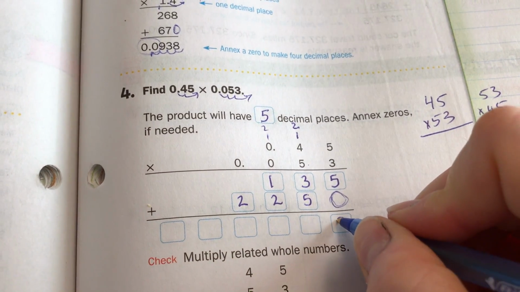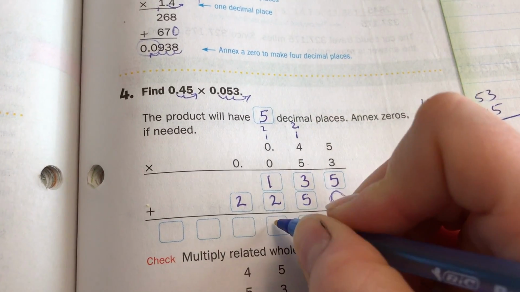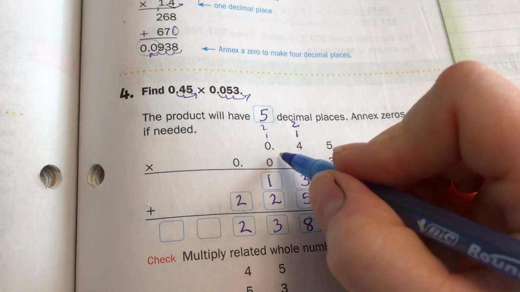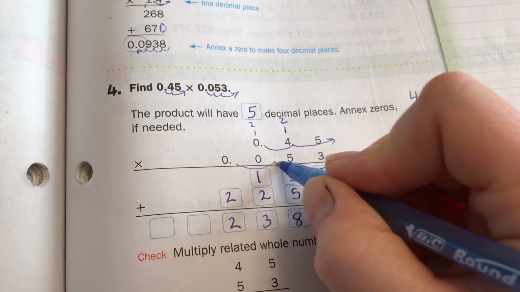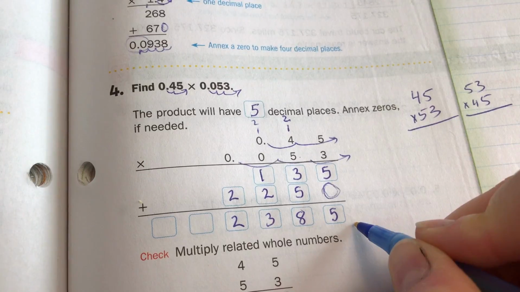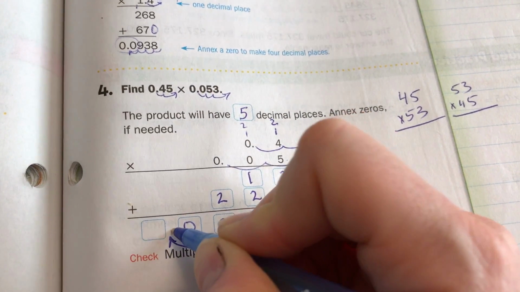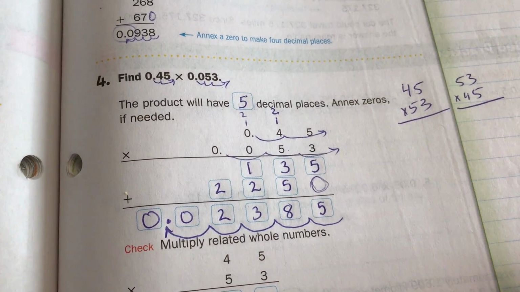Then we add. Now, it's taken out 1, 2, 3, 4, 5. Got to put it back in. 1, 2, 3, 4, 5. That's why we had to annex zeros.